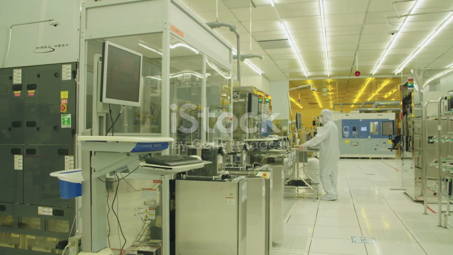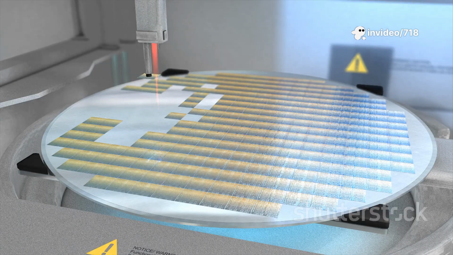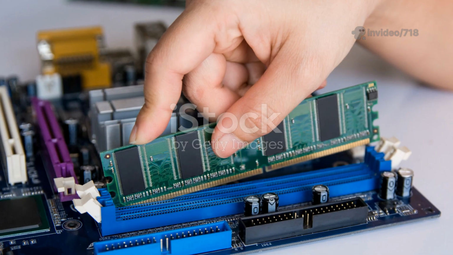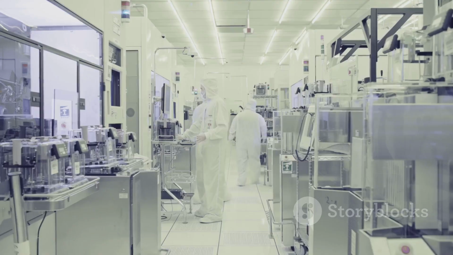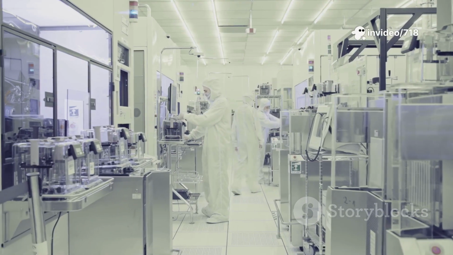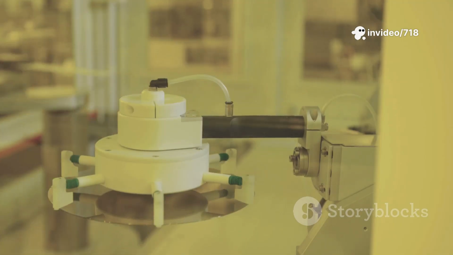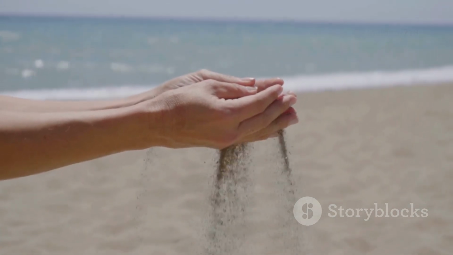Alright, we've explored the theory, the history, and the internal workings of DRAM, but how do these incredible devices actually get made? The journey from a raw element to the memory stick you plug into your motherboard is a marvel of modern manufacturing, a process that takes place in some of the cleanest, most technologically advanced facilities on Earth. It all starts with a simple raw material, sand. Yes, the same stuff you find on a beach.